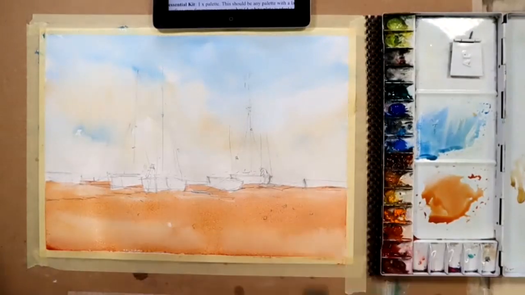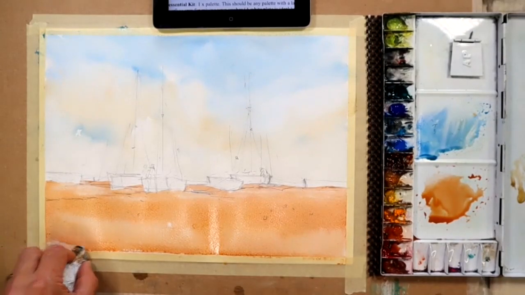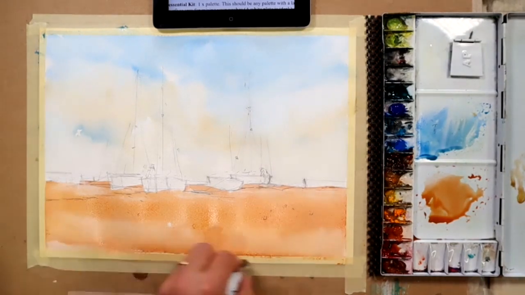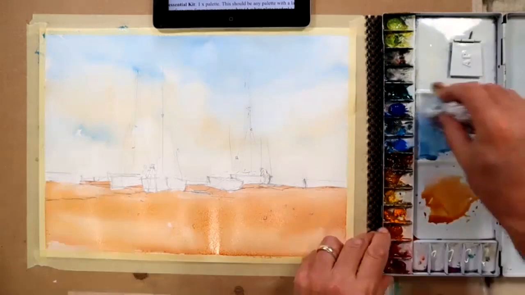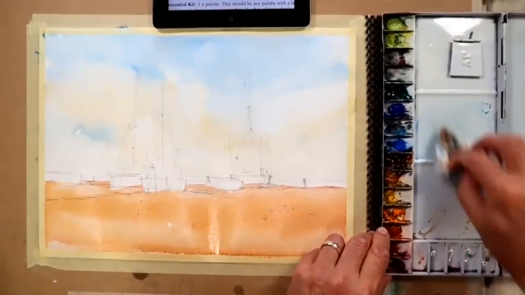Right, okay. Now it's just gone 11 o'clock. I think we're in good time here. So what I'm going to do is speed dry this. And before I do, let's get rid of these colors.